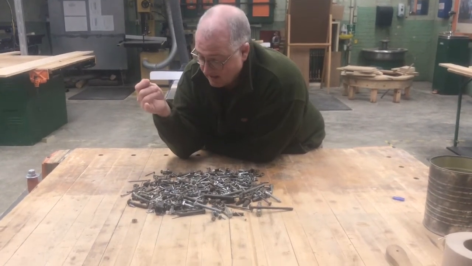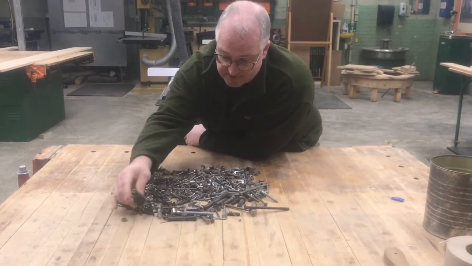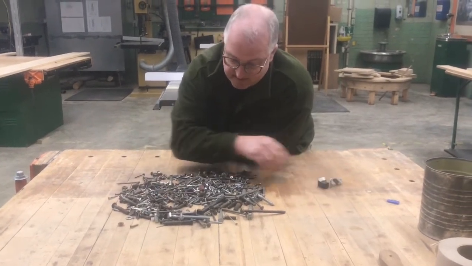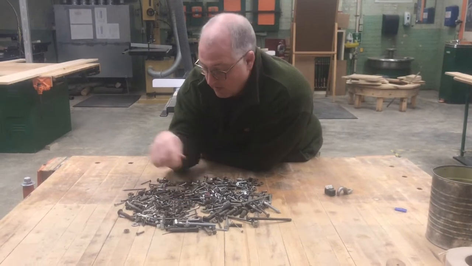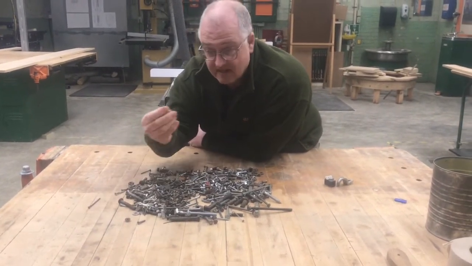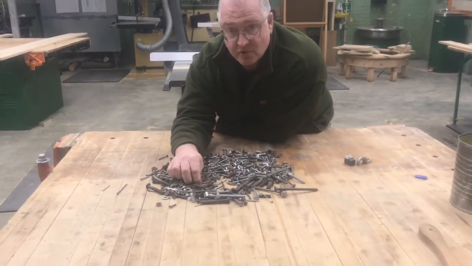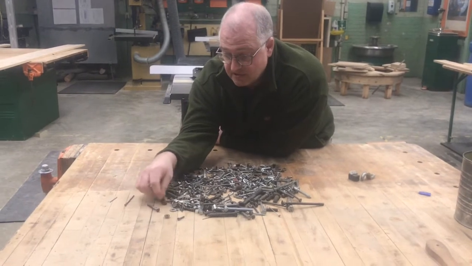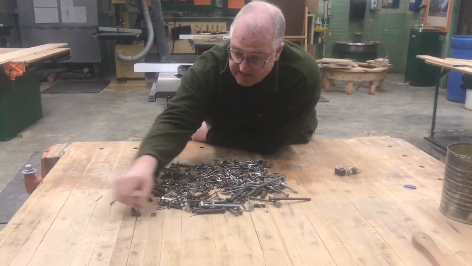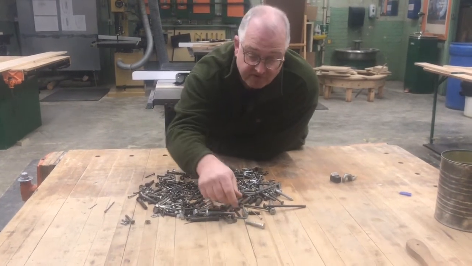As you look through here, if we just spread this out, of course there's some other stuff that's not really fasteners mixed in here, but we've got nails that we can use, different size nails. We've got all sorts of different types of screws. So let's just separate some of these different types of screws out. And then of course we got bolts.